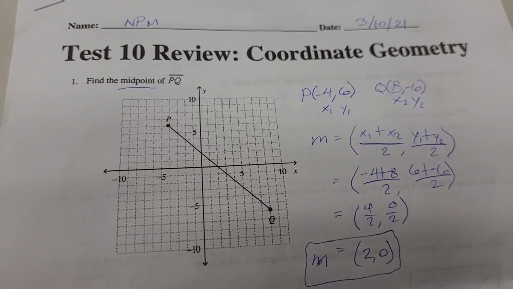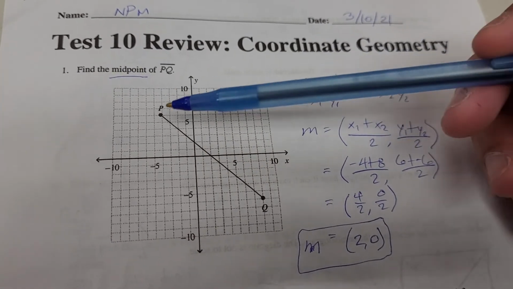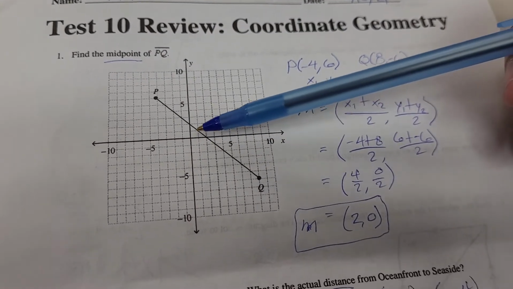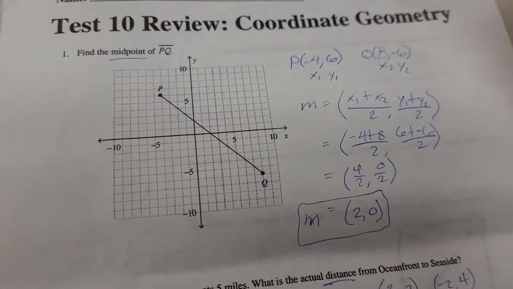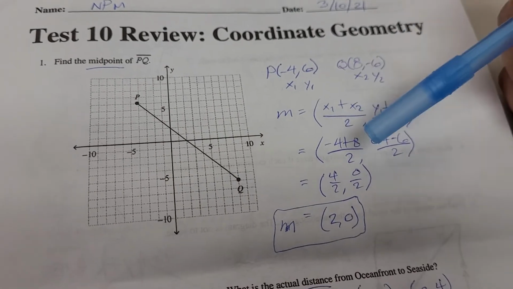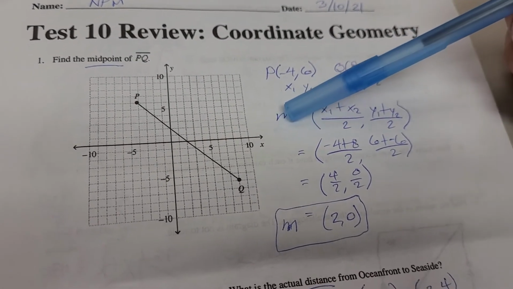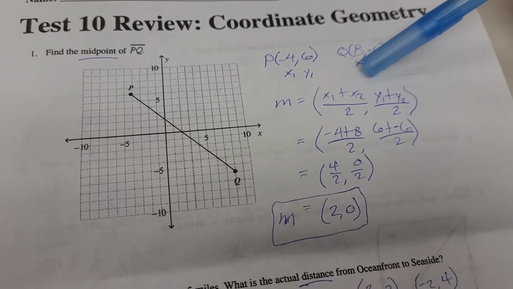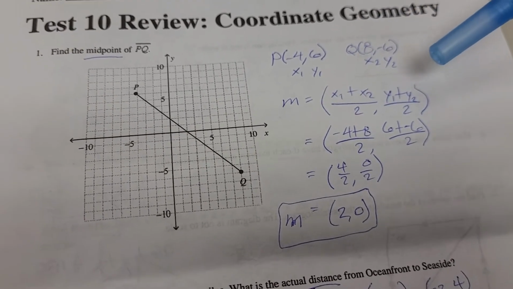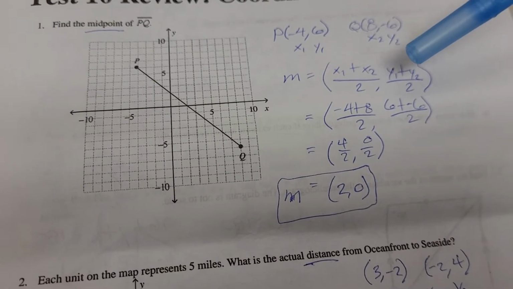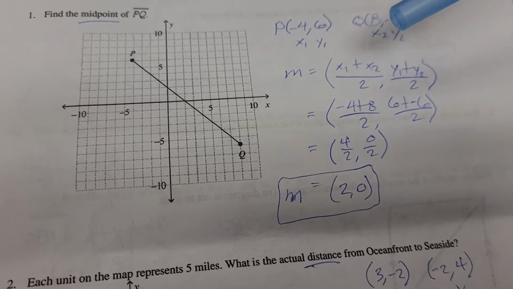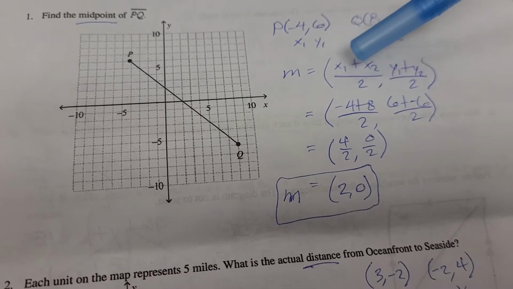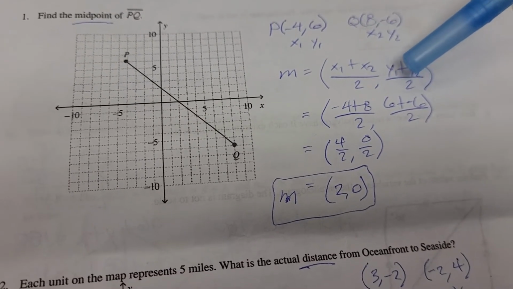On number 1, find the midpoint from P to Q. I just want whatever the point is that's in between here. All I'm going to do is use this little formula right here. My midpoint is M, and this is going to be x1 plus x2 over 2, comma y1 plus y2 over 2. Your midpoint is an actual point. I'm just looking for the point that's between these two other points. Essentially I'm just getting the average of those x's and the average of the y's.